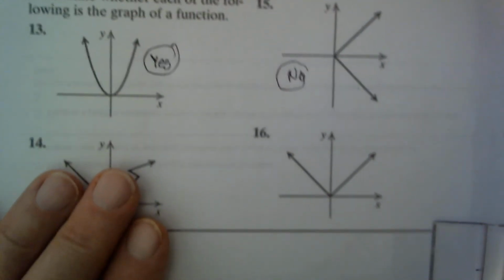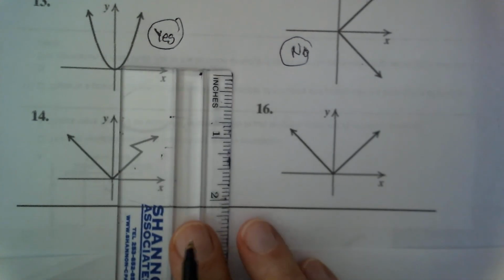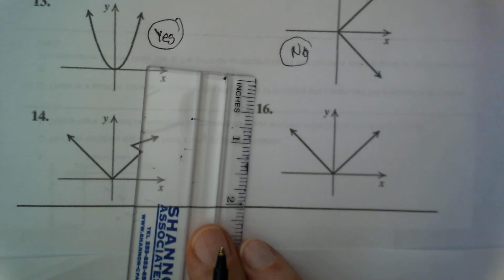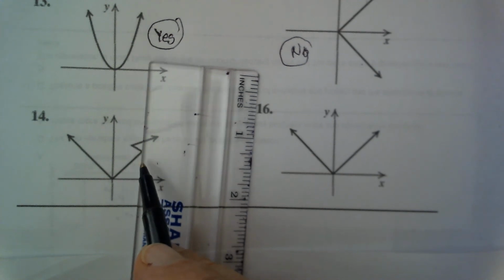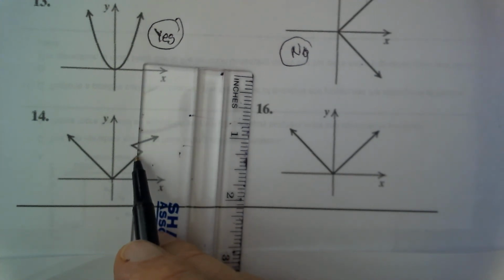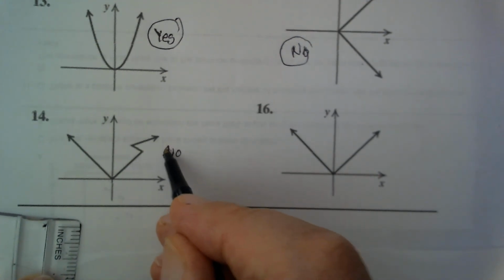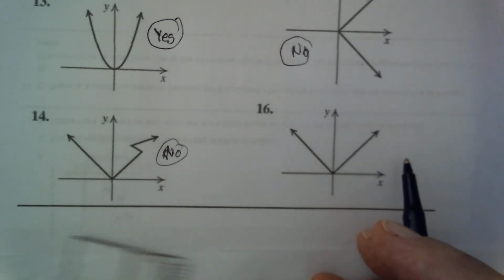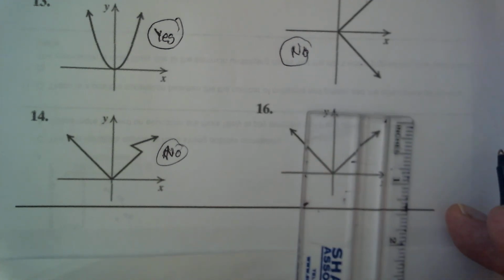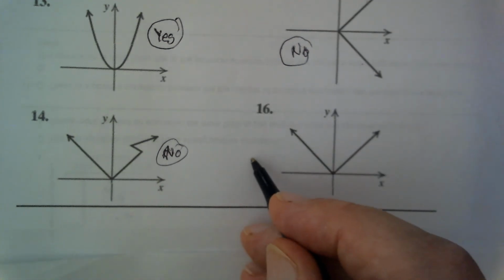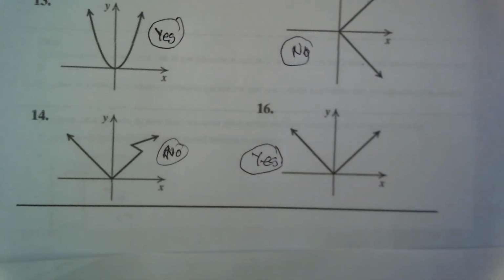And number 14, let's look at number 14. How about the vertical line test here? Well, here everything is okay, but when we get over here, we notice that the vertical line given by the ruler intersects the graph in more than one point. So this is not the graph of a function, no. And here we can see that the vertical line intersects a given graph in only one point everywhere. So this is the graph of a function. So it's a pretty simple thing, the vertical line test.